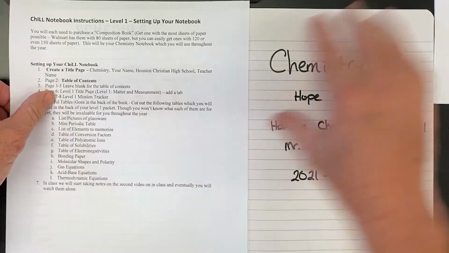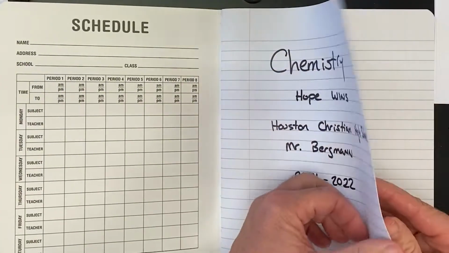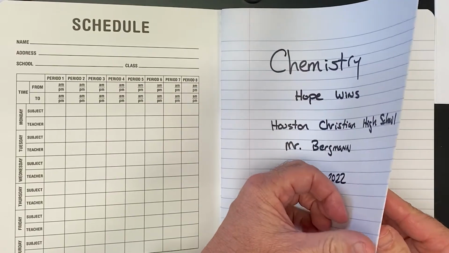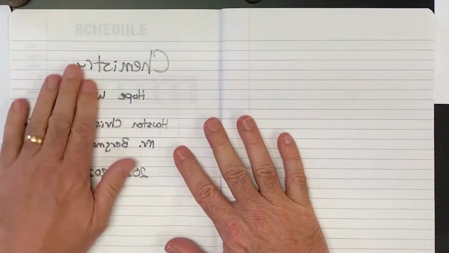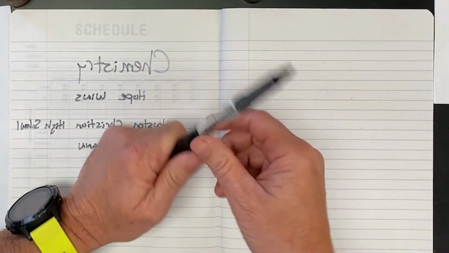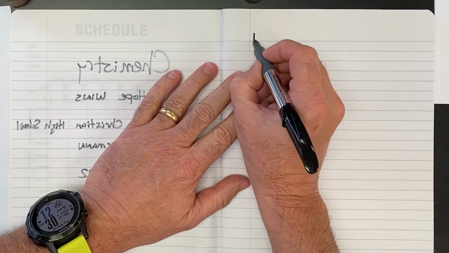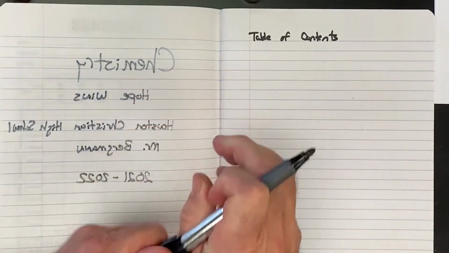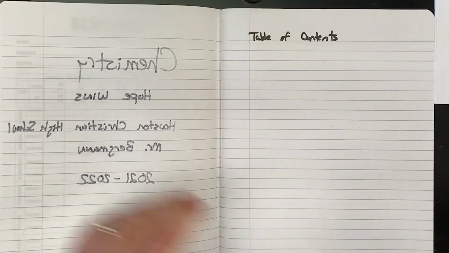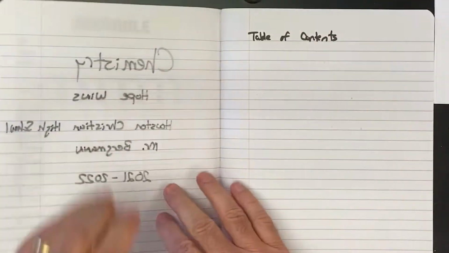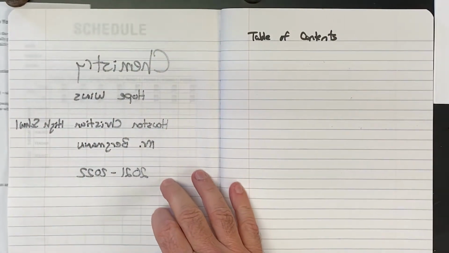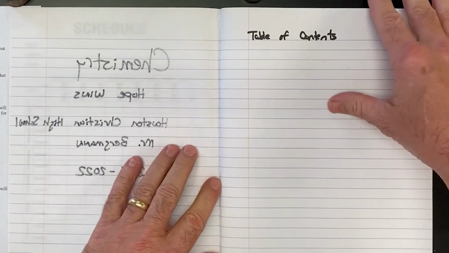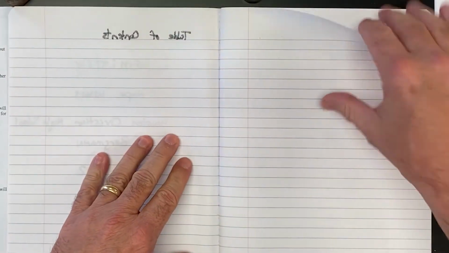So if you walk to page 2, I'm going to write table of contents. So on page 2, if I can get there. Now that bled through, so I'm just going to write table of contents right here. Make sure that when you're making these, you buy a book. I got one that's got 80 sheets, and I should have bought one that has like 120 sheets. You're going to then leave several pages blank.